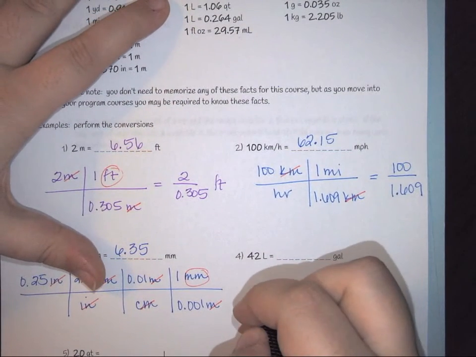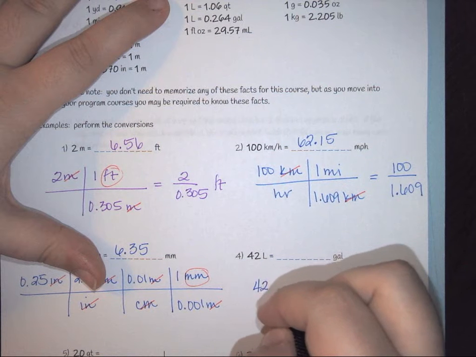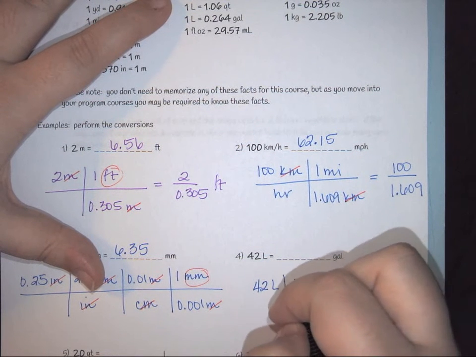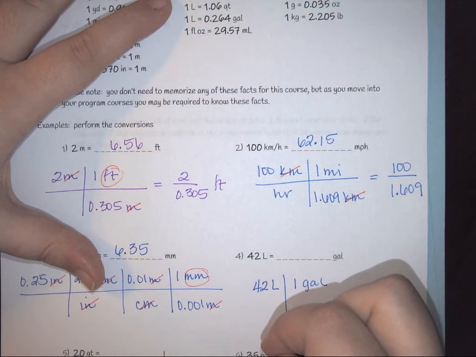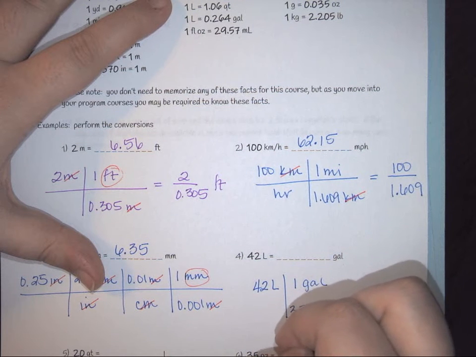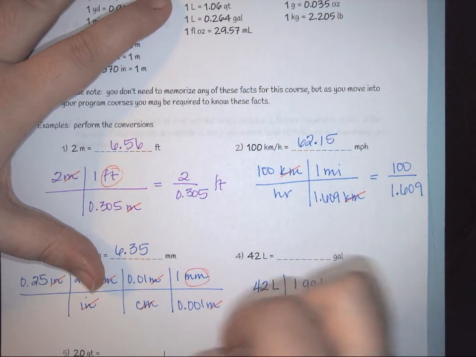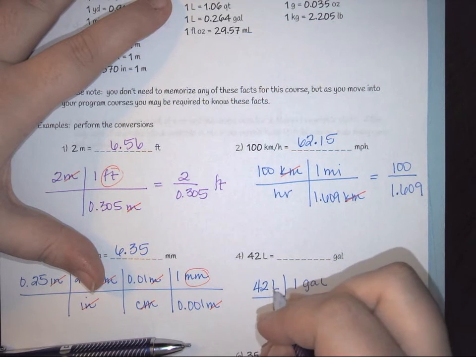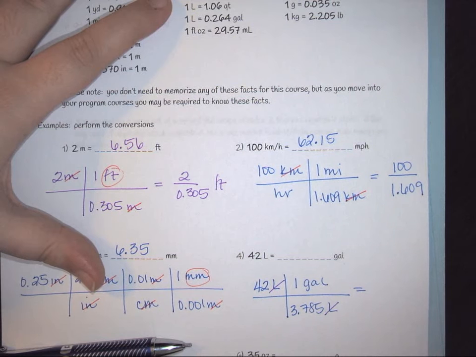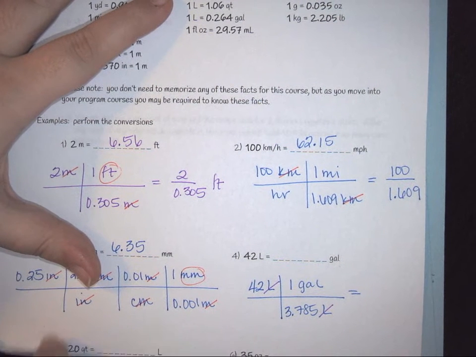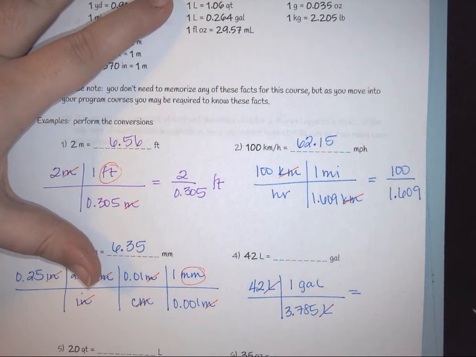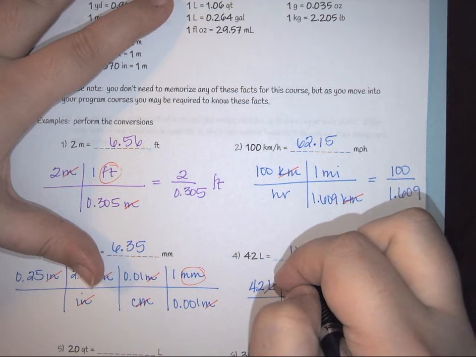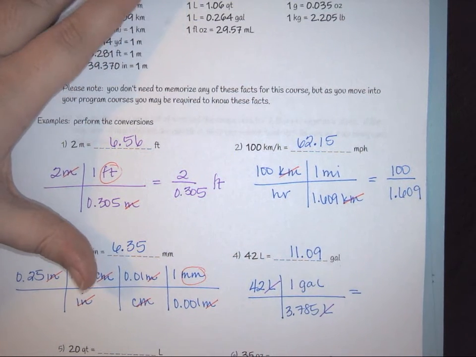So I'm going to start with my liters. So I've got 42 liters. I then want my gallons, so I've got 1 gallon on top to my conversion, 3.785 liters. When I do that, notice my liters are going to totally disappear here, leaving me with just my gallons, and so we come out with 11.09.